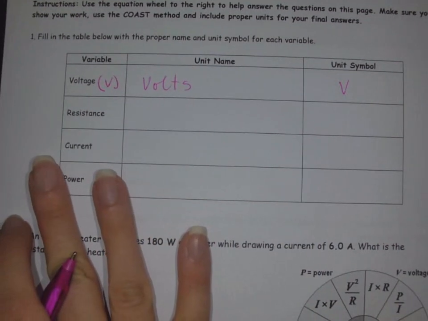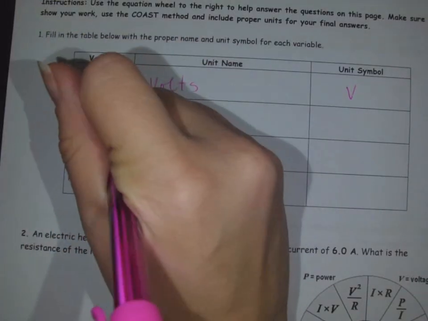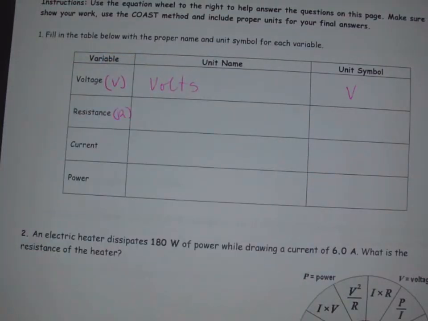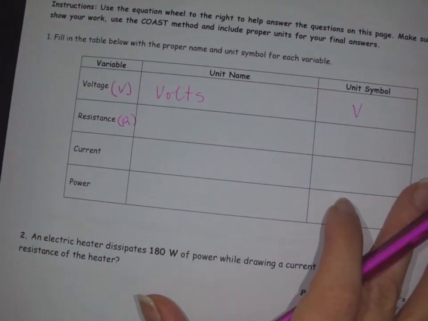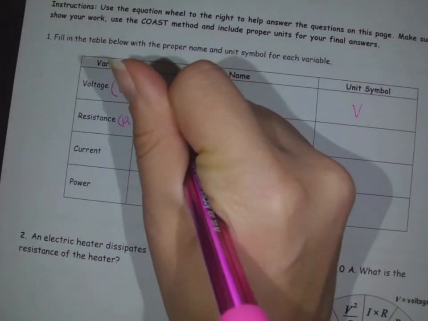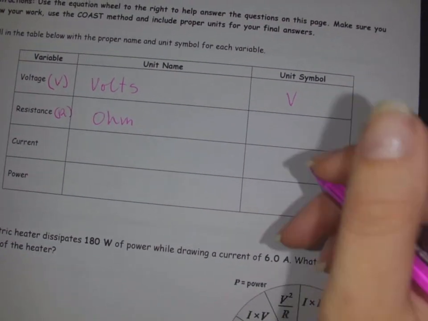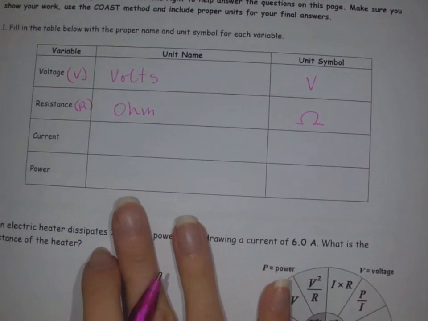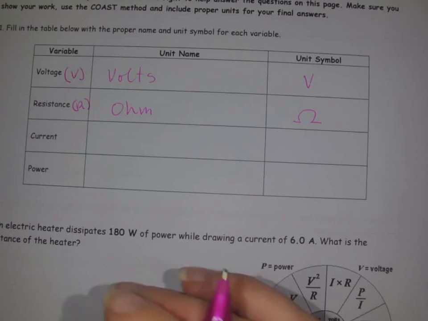This one was great. It's after this one that we're like, wait, hold on. For example, resistance, inside the equation, it has the symbol R for resistance, okay? So right there, great. Now the unit was ohms, and then it had a symbol, which was the omega symbol. Make sure that your answers have the proper units.